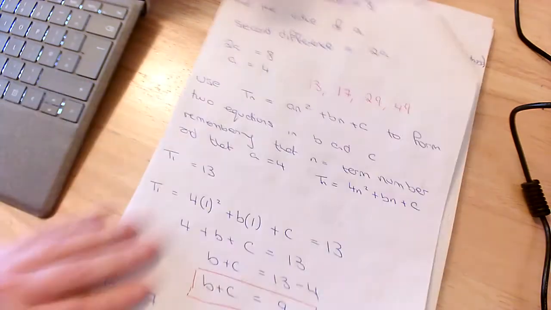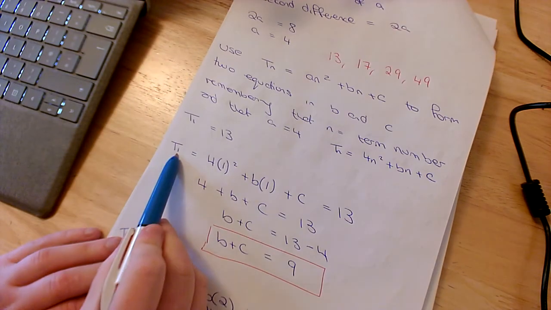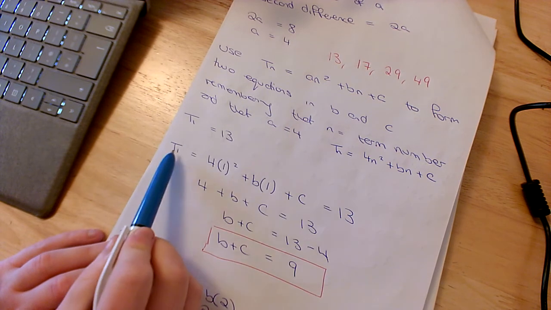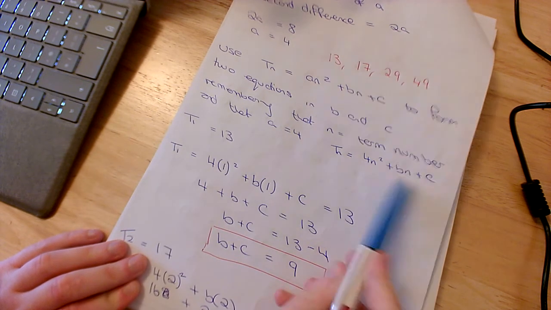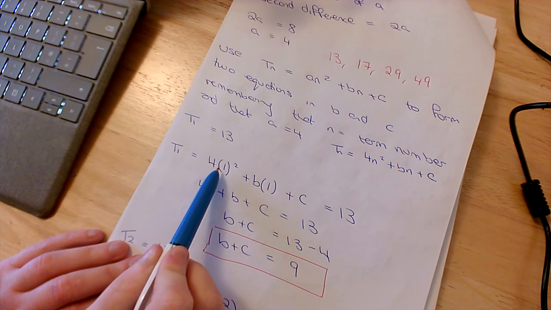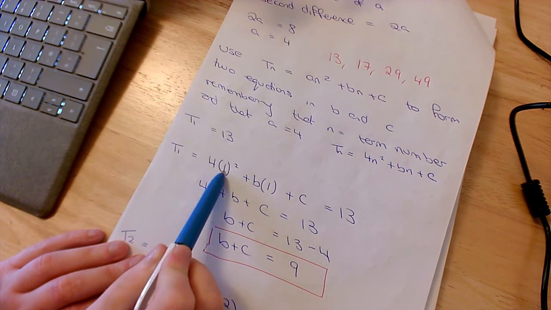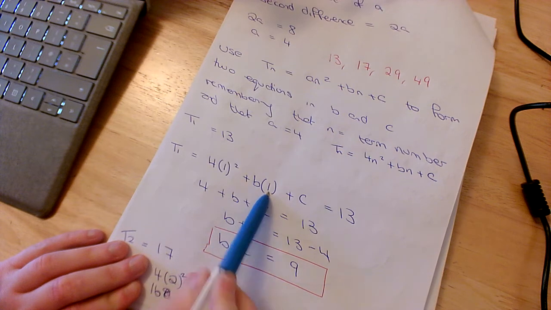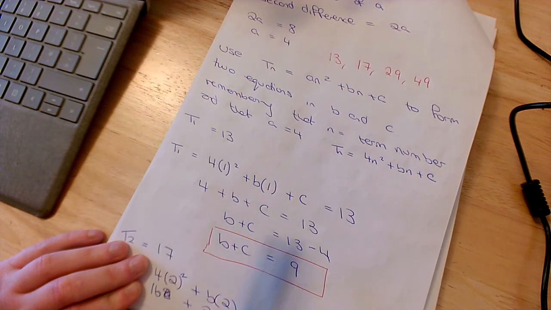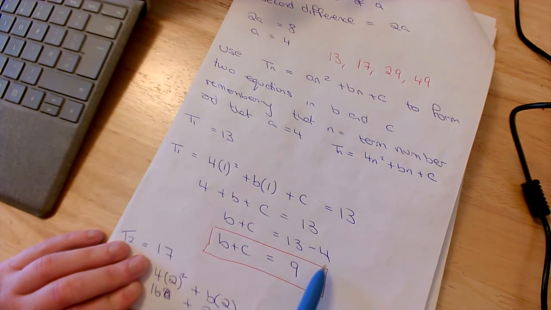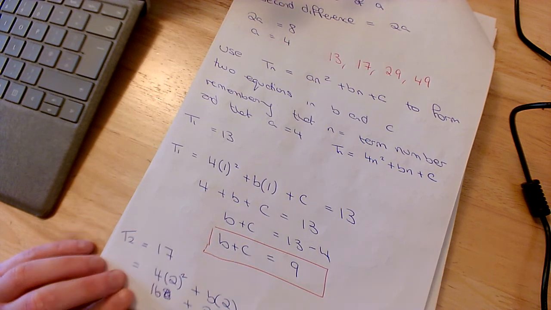So I have term 1 is equal to 13. Term 1 is equal to 4 bracket 1 squared plus b times 1 plus c, which is equal to 13, because wherever I have an n I put in 1, since n is my term number. So I have 4 plus b plus c is equal to 13. This plus 4 over here, when I bring it over, becomes minus 4. So I have b plus c is equal to 9, and that's my first equation.